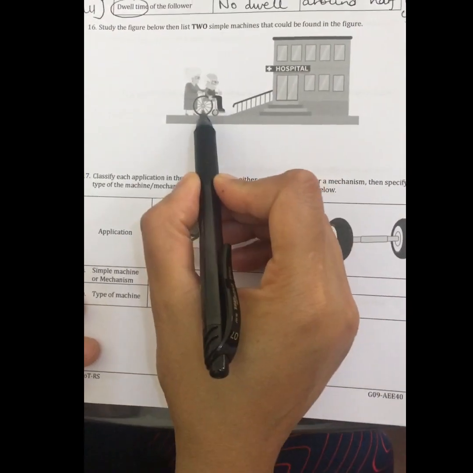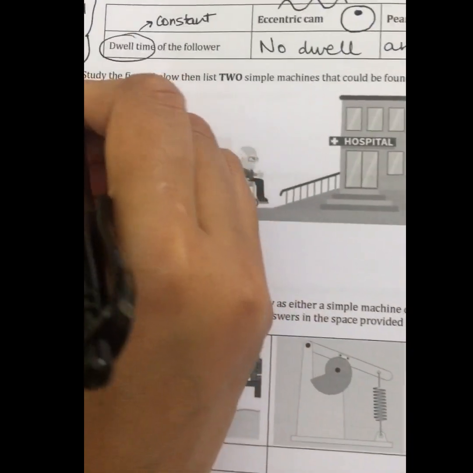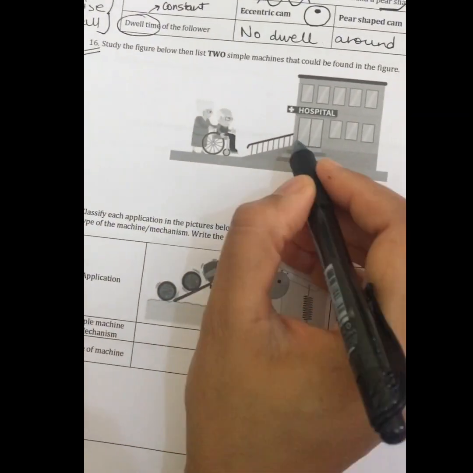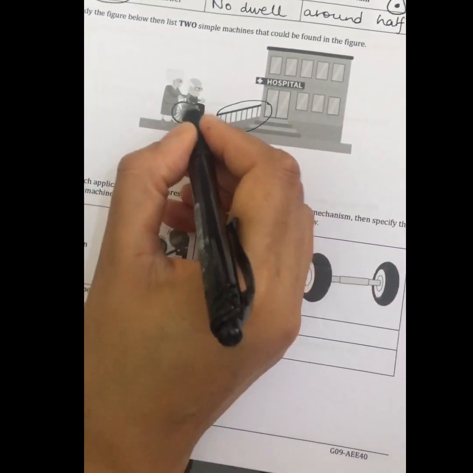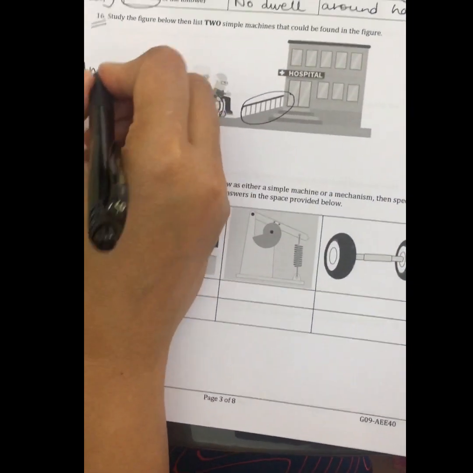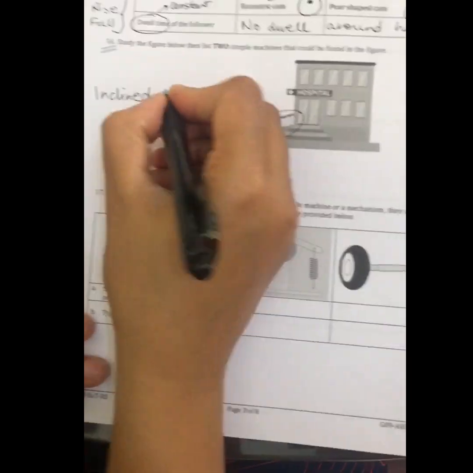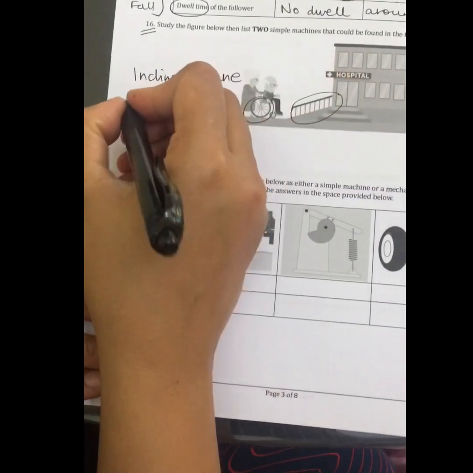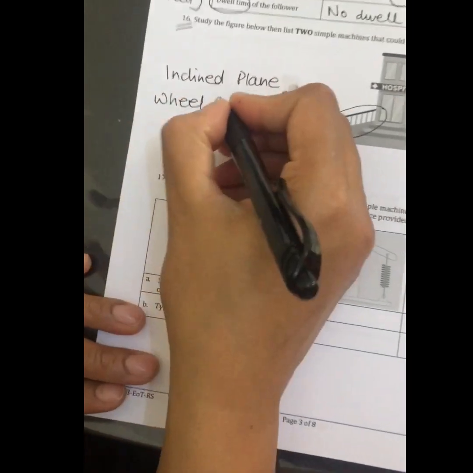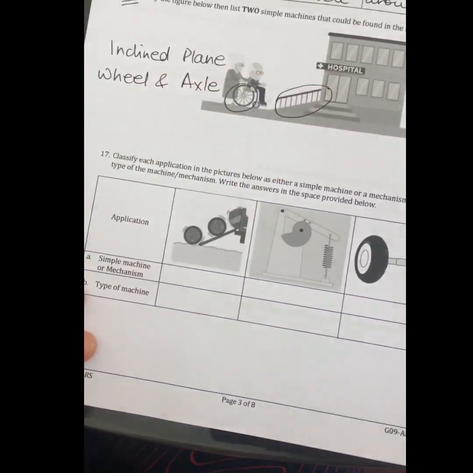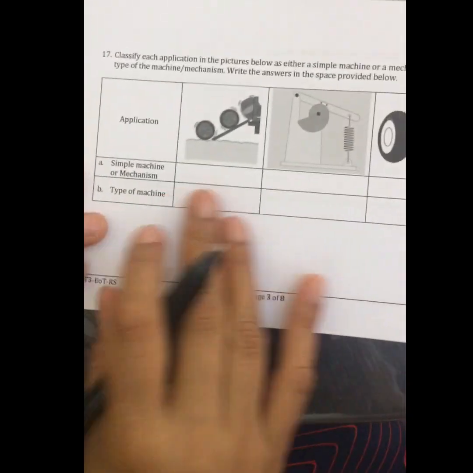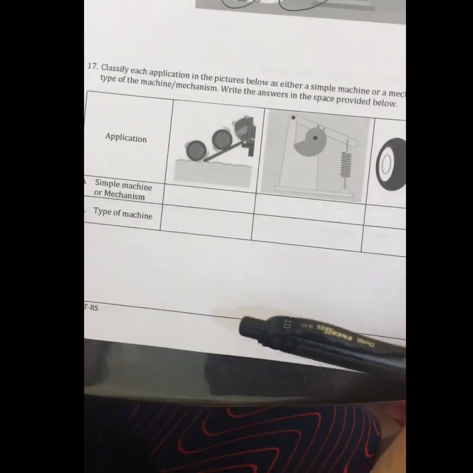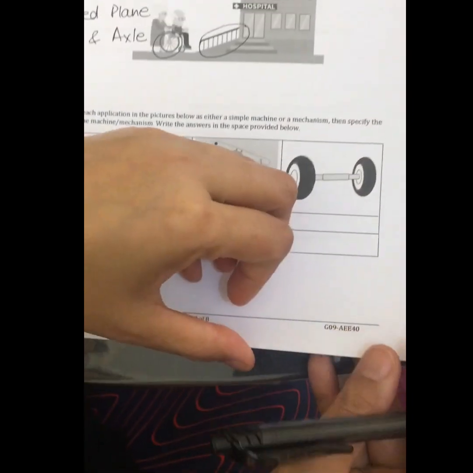Okay, what are the two simple machines in this question? We are doing number 16 now. Two simple machines. There is an inclined plane and there is wheel and axle. Please memorize the spellings. Inclined plane and wheel and axle. Okay, this is quite straightforward. Try to do it. Answers are given.